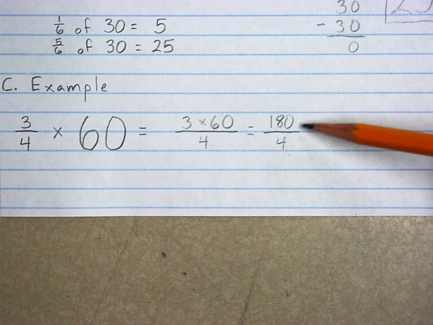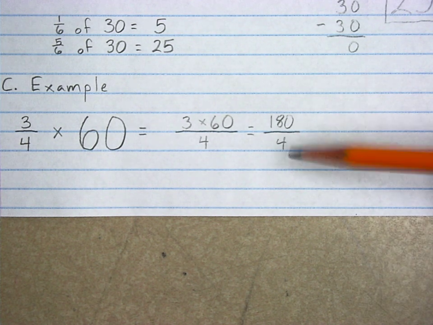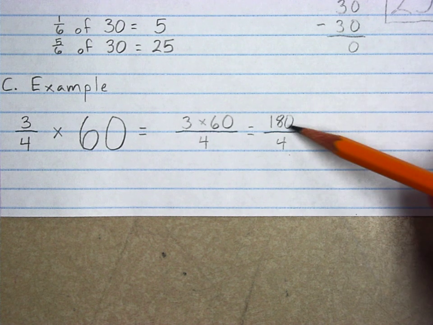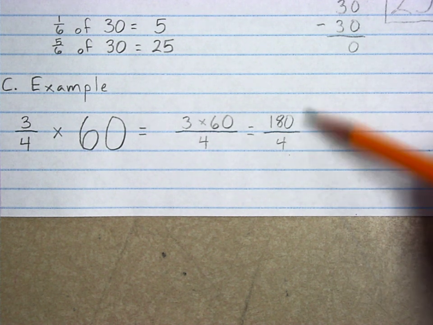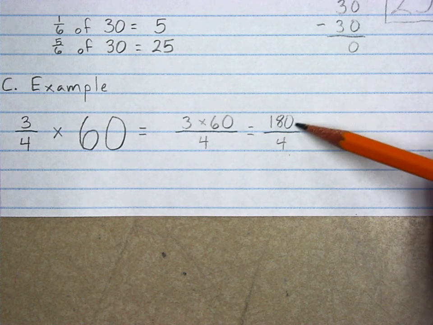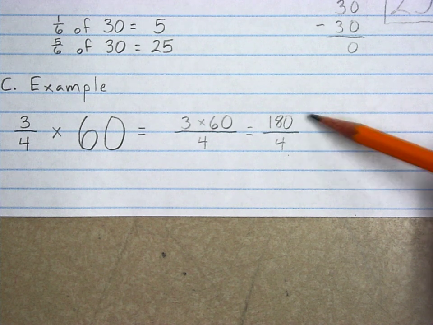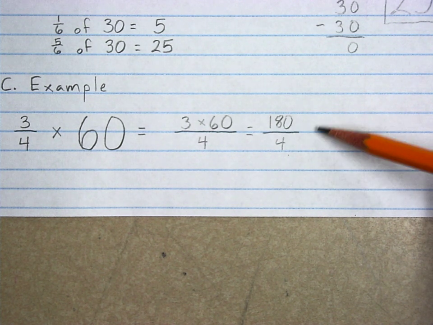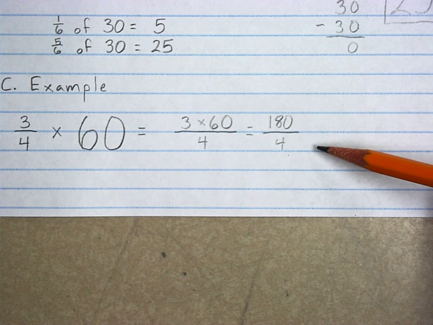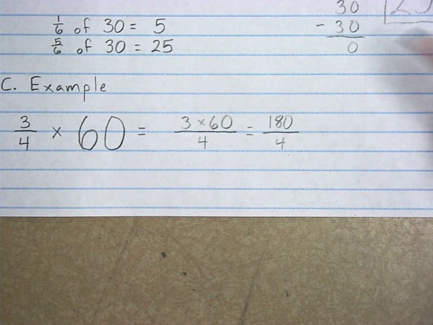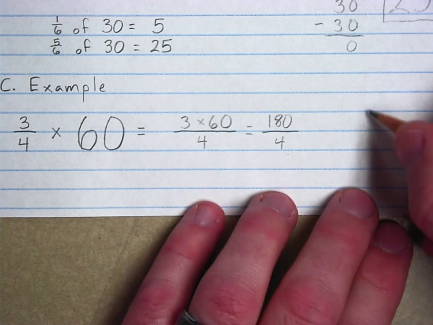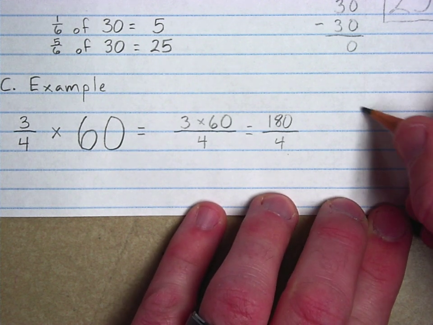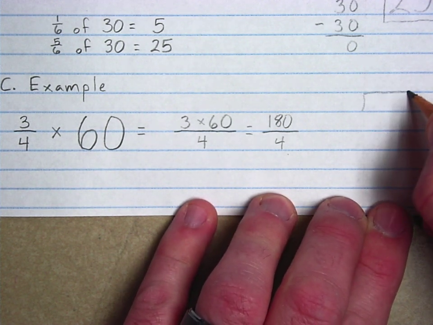Now, depending on how comfortable you are with your multiplication facts and simplifying, we can actually do a little bit of simplifying here. We can divide the top and the bottom by 2 and get it down to 90 over 2. 90 divided by 2 for some of us might be something we already know, but we'll go ahead and we'll do the whole thing. I'm going to scoot up a little bit to make sure I have room here.